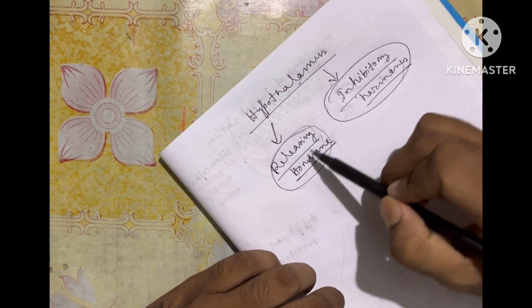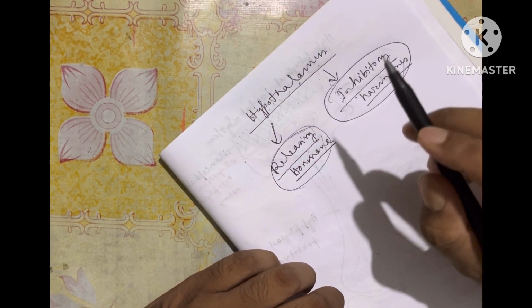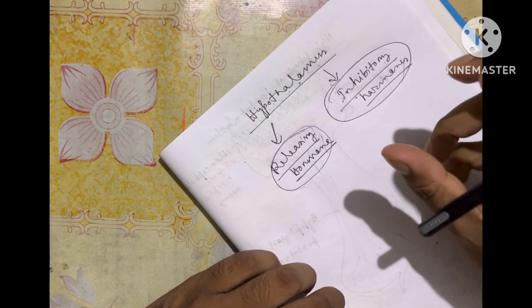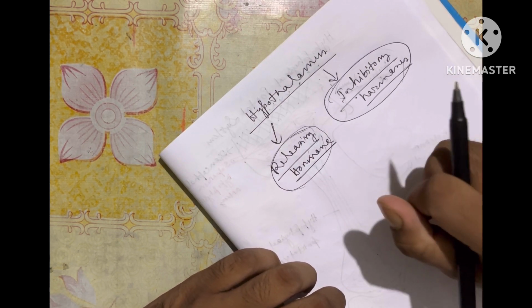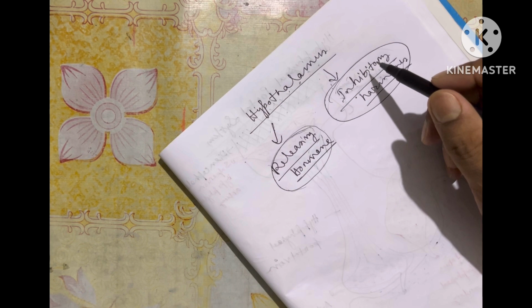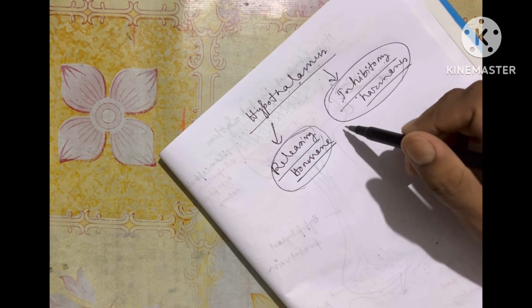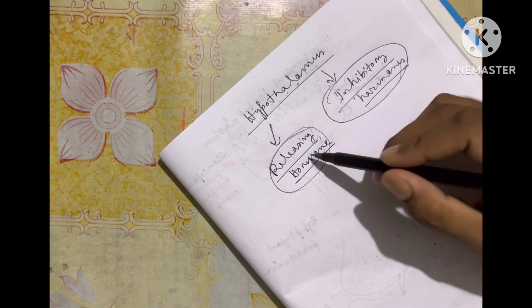Both the hormones are produced by some kind of clusters of neurosecretory cells. Those are present at the base of the median eminence. In the last class we have discussed all these things.